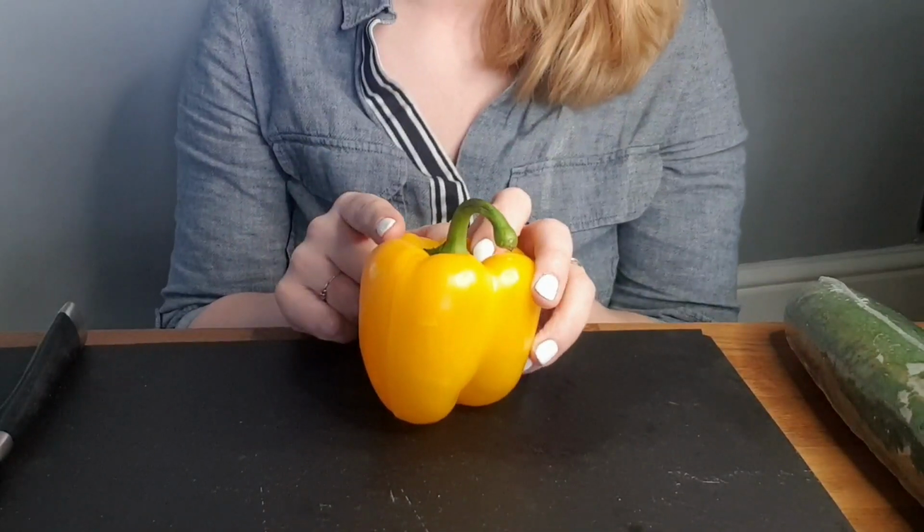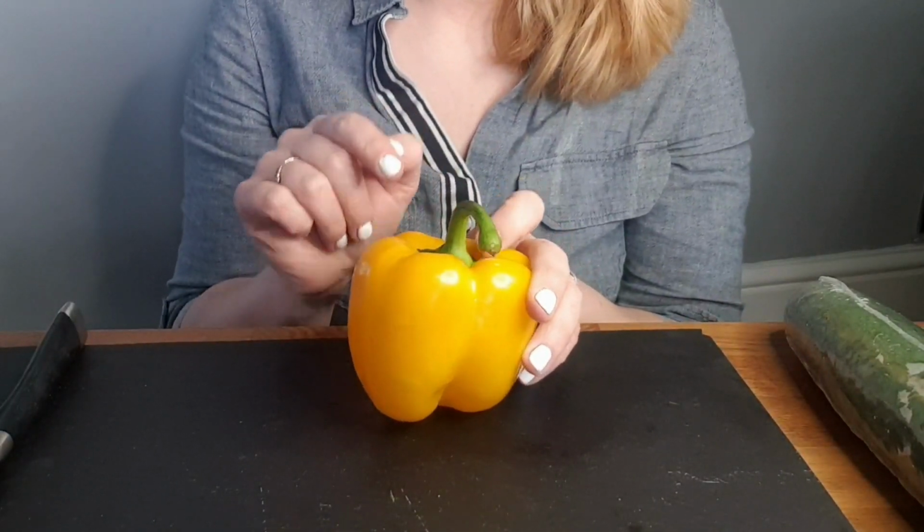Now, half can be of one object, or it can be of a quantity of objects. And that's why we often use the word share. Can we share this? Can we share these? Okay, the first way to talk about fractions is with one object that needs to be cut.